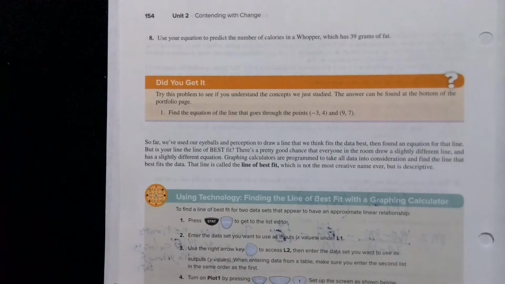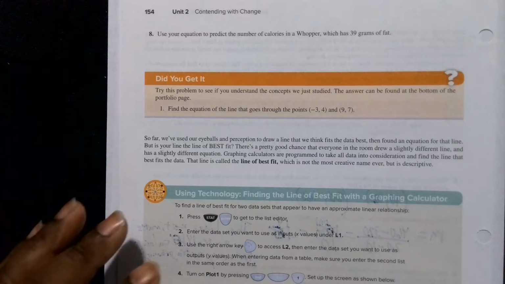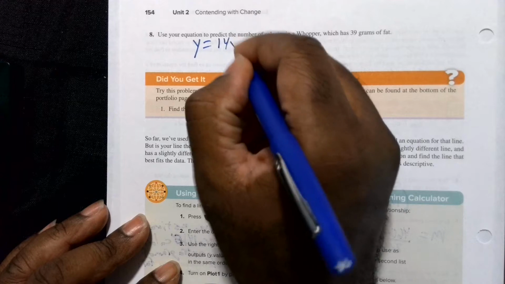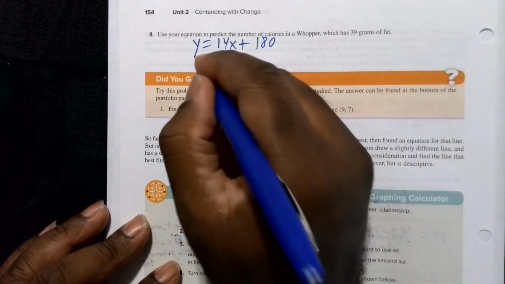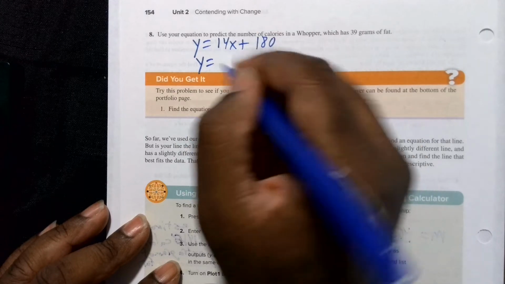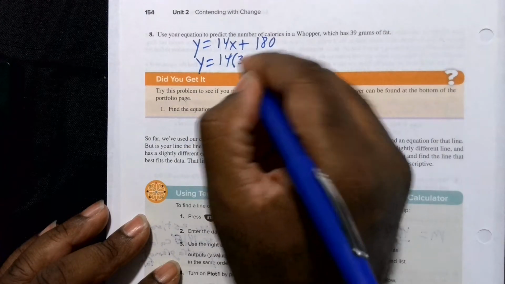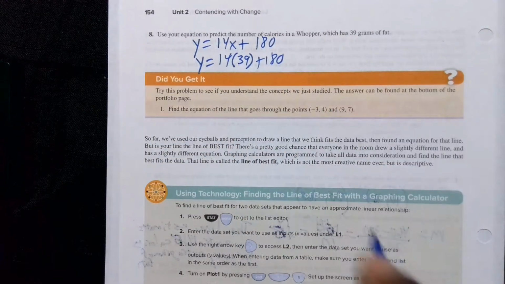It says, use your equation to predict the number of calories in a Whopper, which has 39 grams of fat. So you'll have y is equal to 14x plus 180. So y is equal to 14 times, the Whopper has 39 grams of fat plus 180.